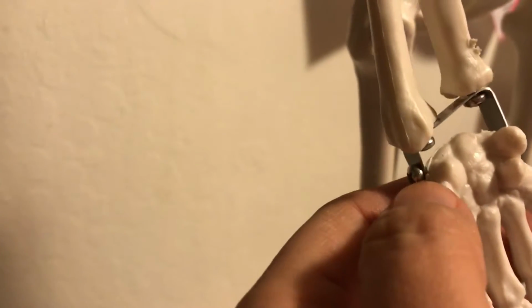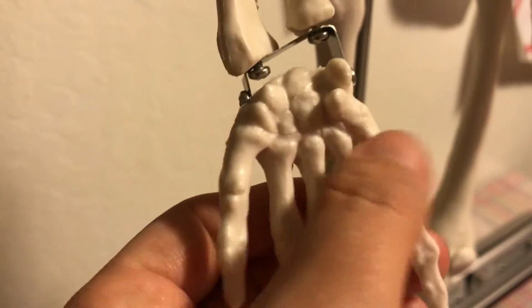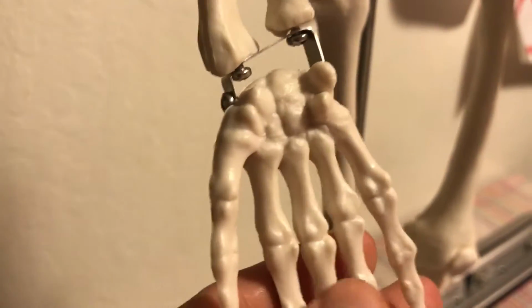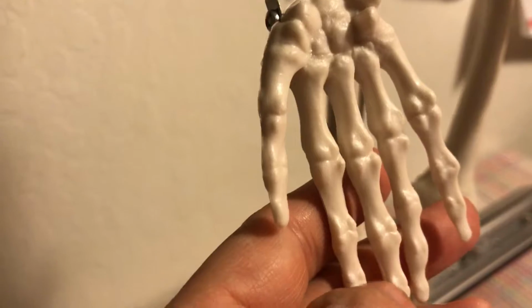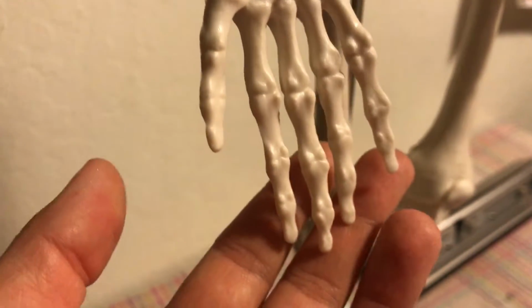The radius joins at the lunate and the scaphoid, and the ulna attaches to the radius. The pollex attaches to the trapezium to form the thumb joint. The metacarpals are the first bones of the fingers, and the phalanges are the tips. Moving on to the pelvic girdle.